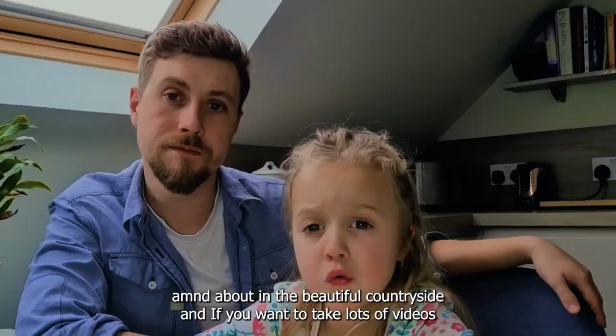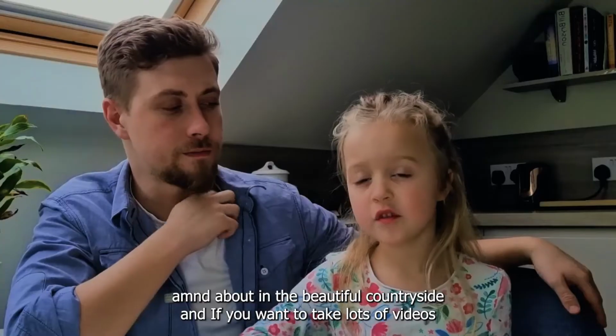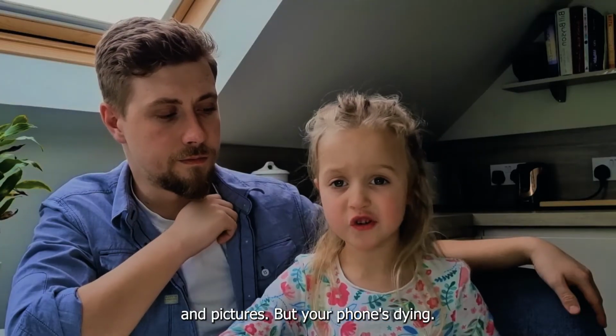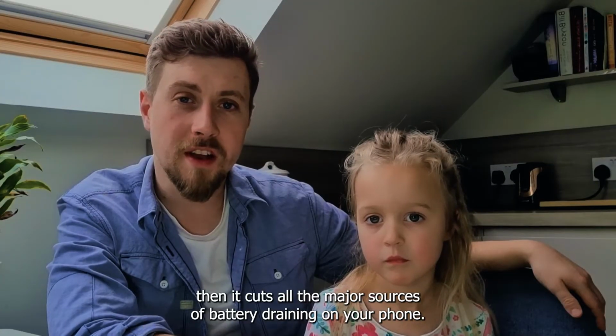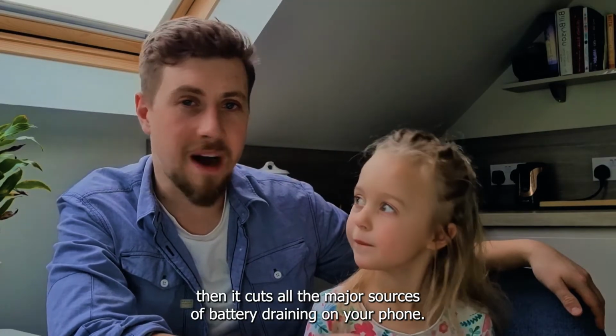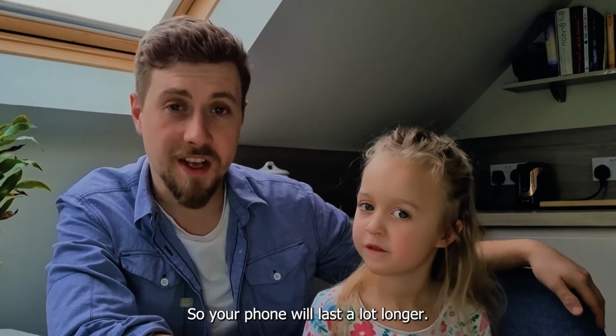Number 4, prolong a dying battery. If you're out and about in the beautiful countryside, and you want to take loads of videos and pictures, but your phone's dying, once airplane mode's turned on, it cuts all the major sources of battery draining on your phone, so your phone will last a lot longer.